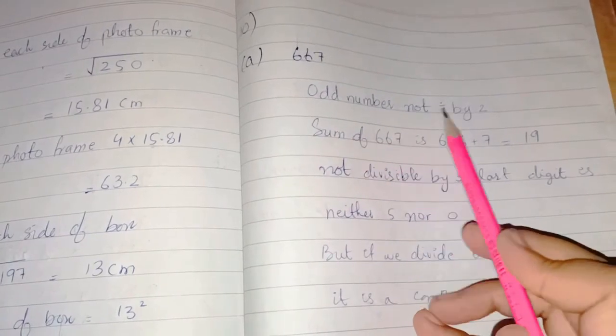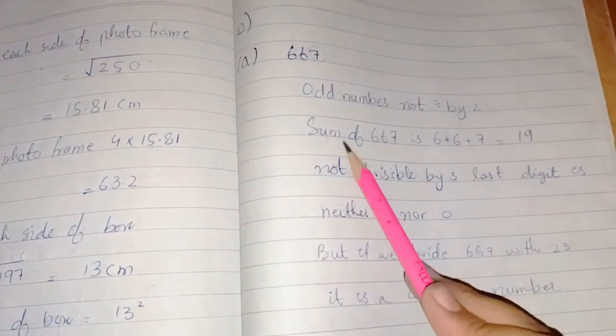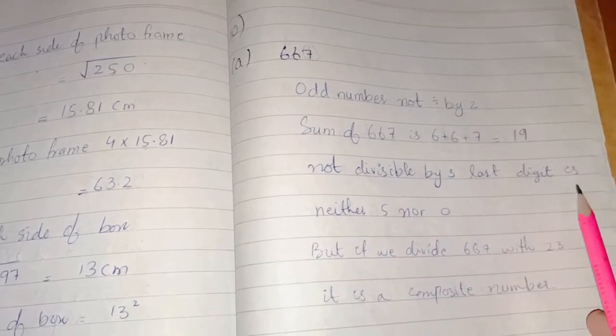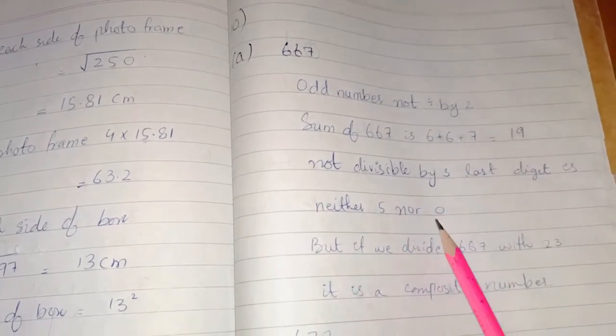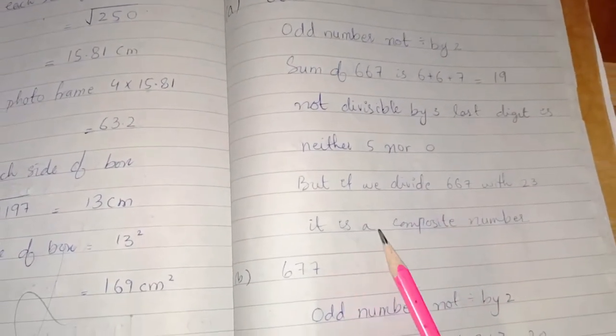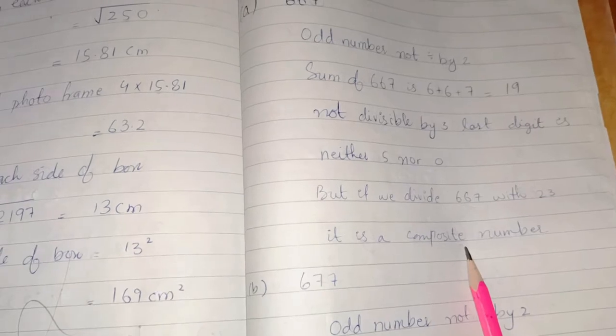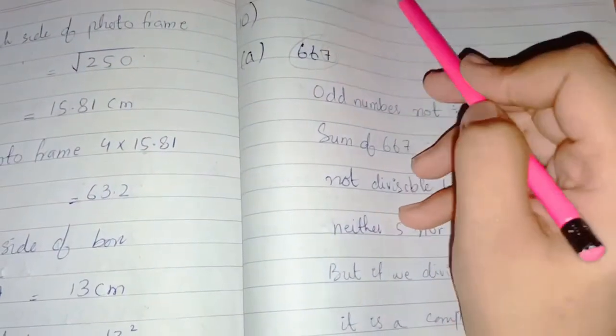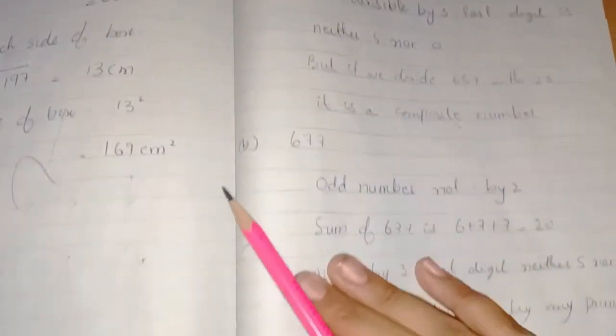Odd number, not divisible by 2, last digit. Sum is 19, not divisible by 3, last digit is neither 5 nor 0. But if we divide 667 with 23, so it is a composite number. We can divide the number exactly with the prime number, so we can get the answer.